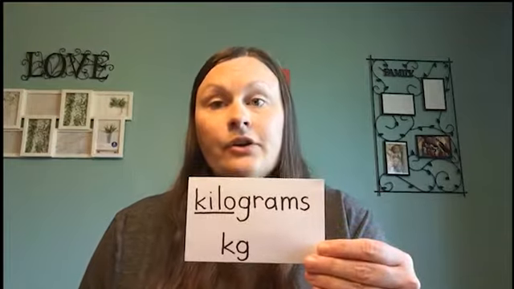Mass is very closely related to weight. Typically, the more mass an object has, the heavier it's going to weigh. There are several units that we use to measure mass, and I'm going to talk about two of those today. Those are grams and kilograms. So first, let's talk about a gram. If something weighs a gram, it's actually very light.